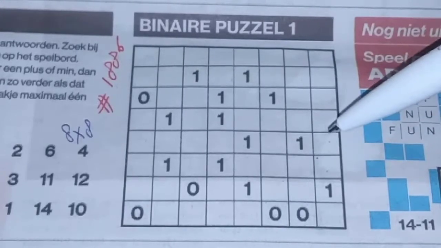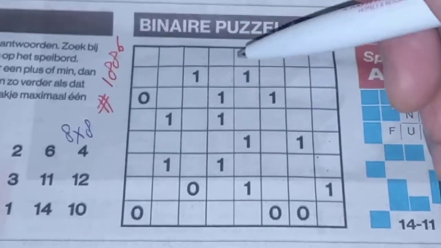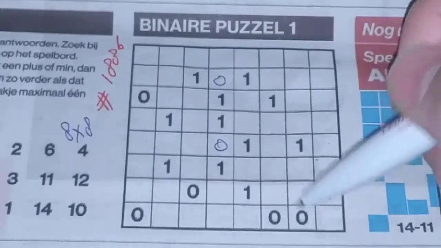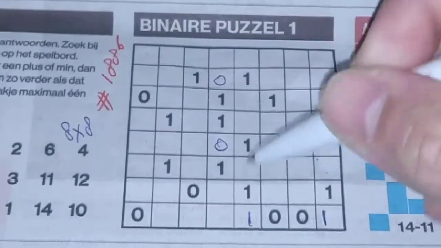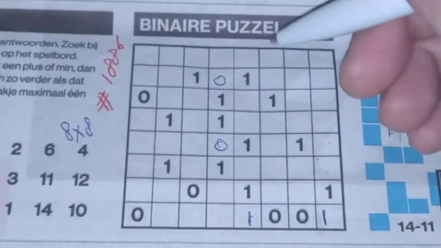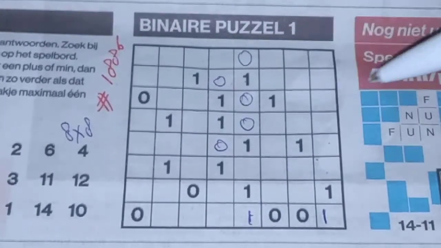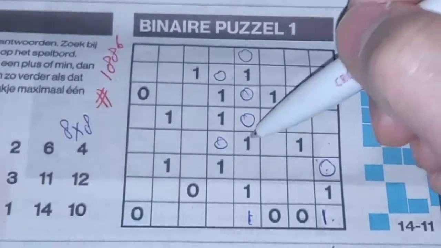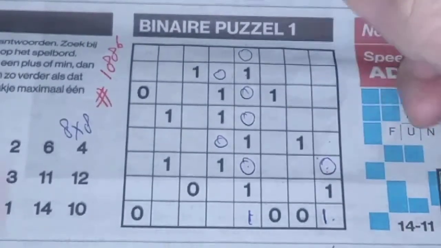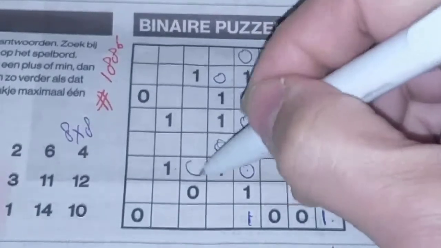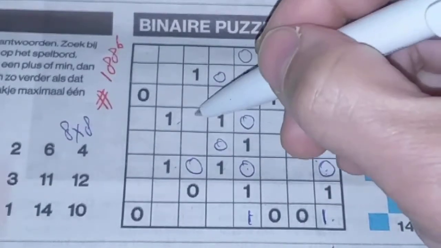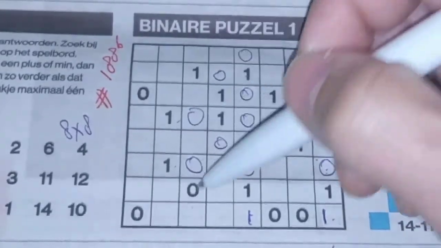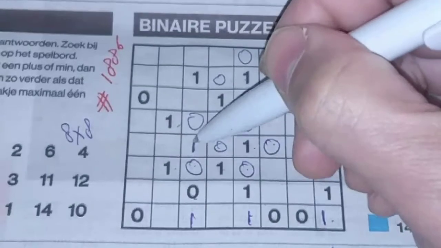Alright, so let's get started. Double 1, here a 0, then 0. Double 0, here 1, then 1. We have now 4 ones, so the rest are zeros. Double 1, here a 0, then 0. Between two ones comes a 0. Double 0, here 1, then 1.